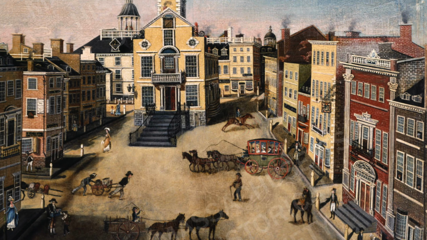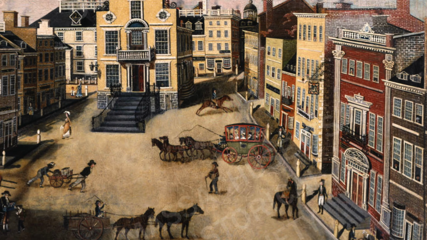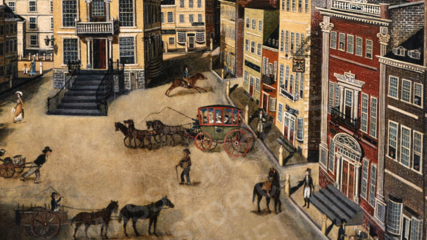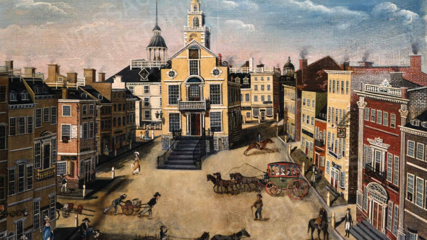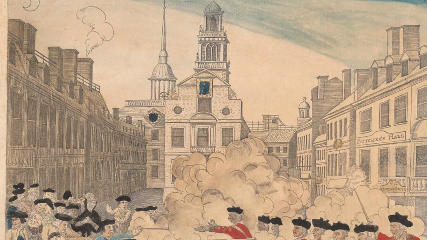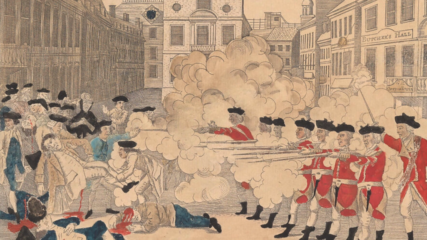Now, this red building here on your right is the Custom House. And this is the exact location where the British sentry was standing on the night of March 5th. But keep in your mind's eye, particularly where this Custom House is located and this whole open square area, because it is here that the crowd congregated and that their attention was focused.